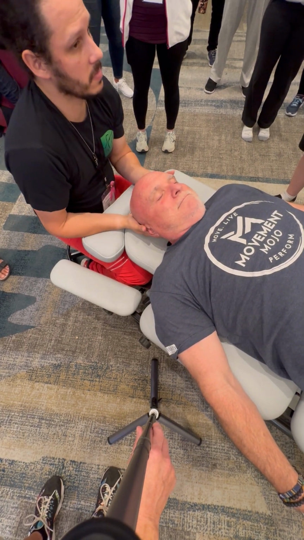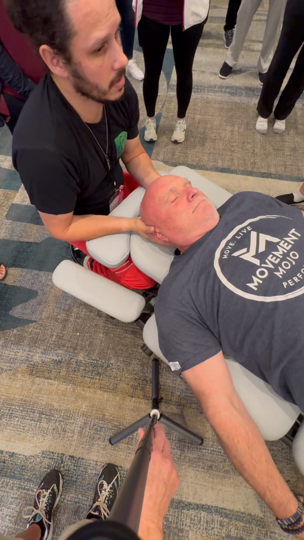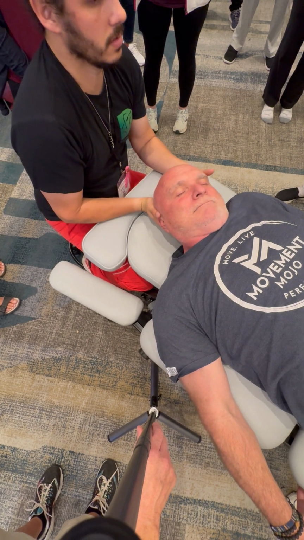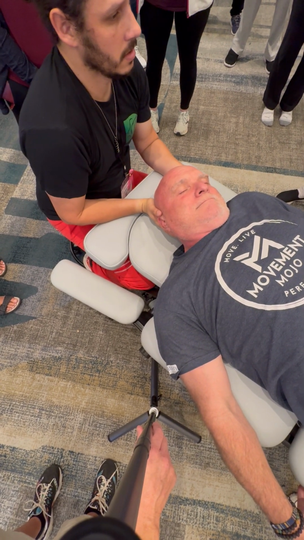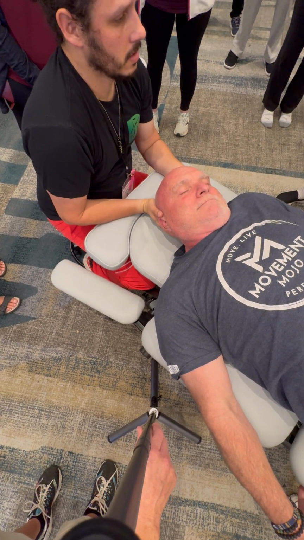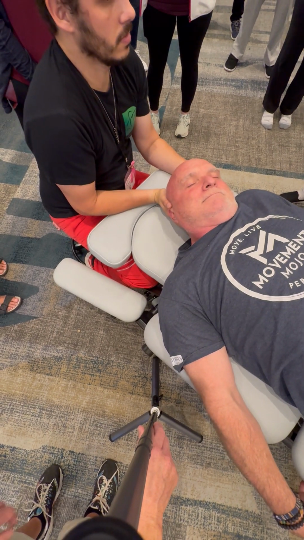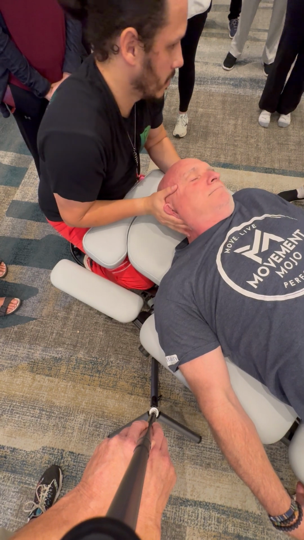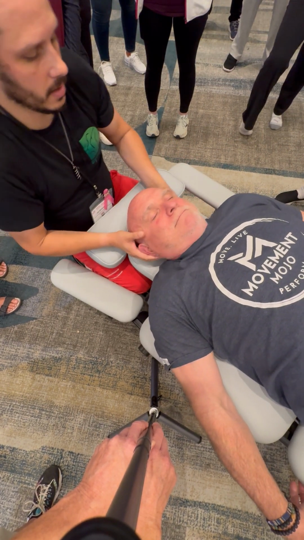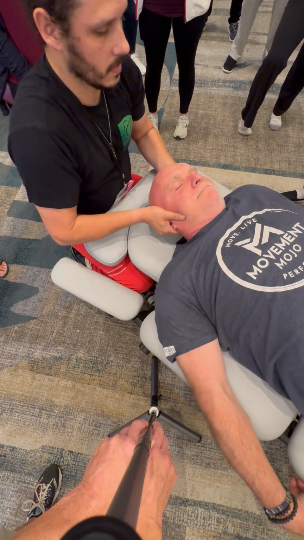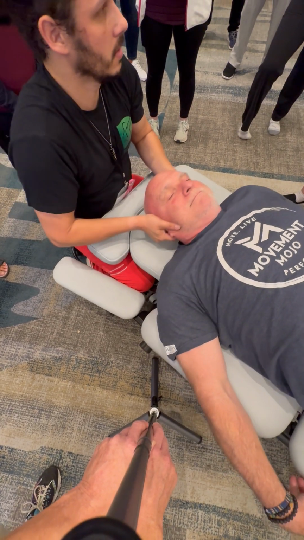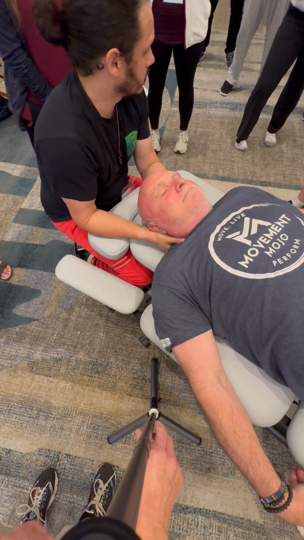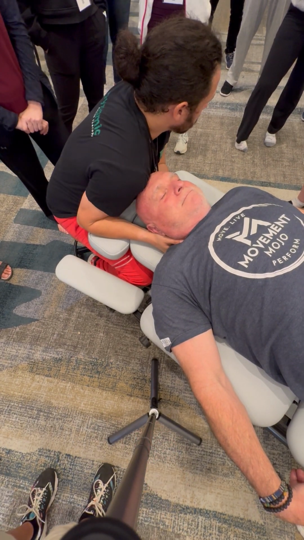So now I'll do the same thing on the left side. So let's push in left. And relax. Push in again. Relax. And one more time. And now I'm going to take him in through there and then traction back. So now we can go. And now I just got suboccipitals and posterior.